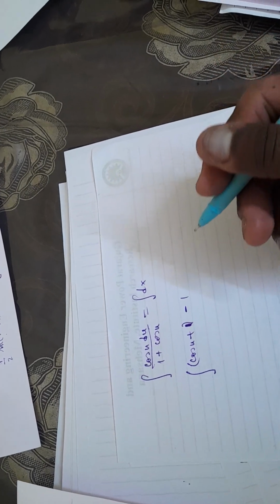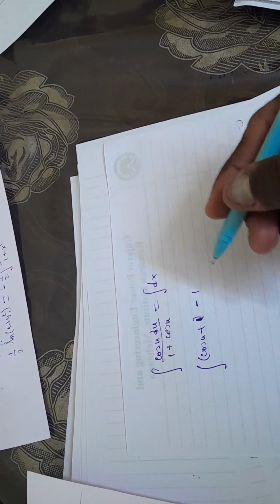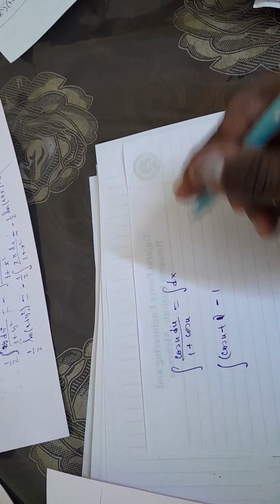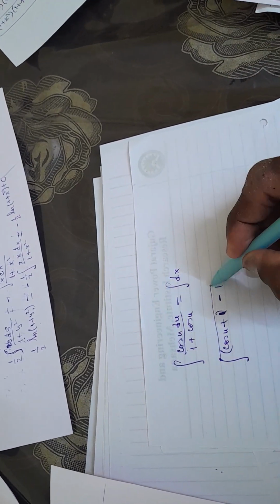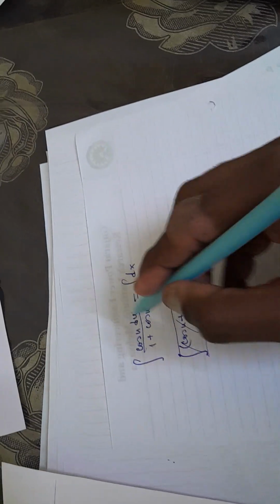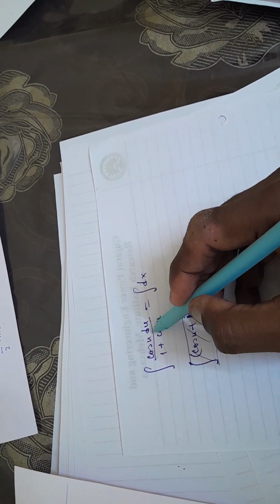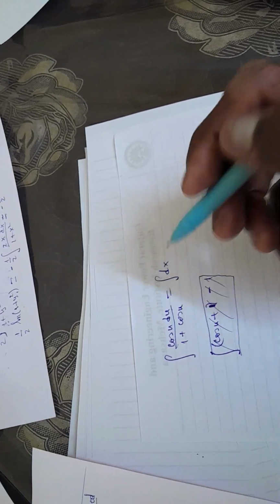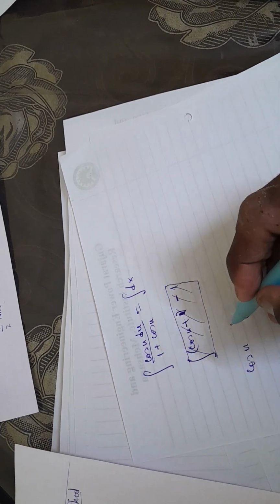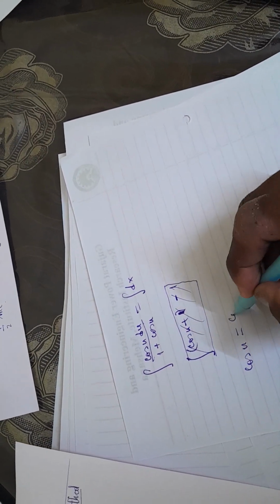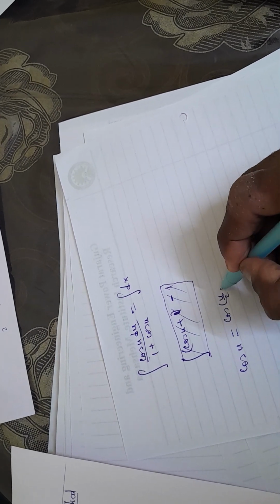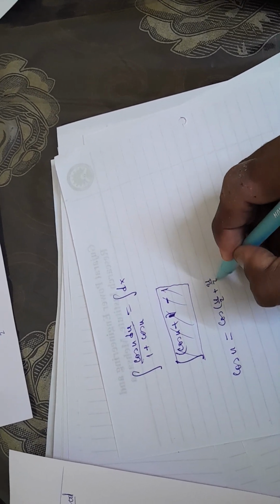or you can directly find just applying some shortcuts. Like we know, I will solve this completely. See, to solve this equation, whenever you see cos of u and the fraction of cos of u the same, you can just remember, you know that cos of u is equal to cos of u by 2 plus u by 2.